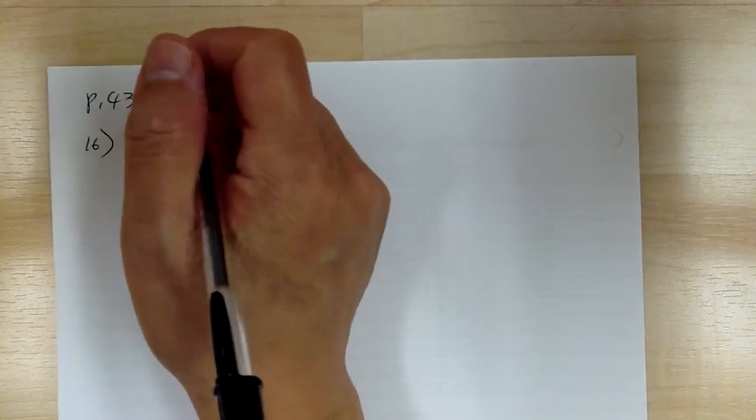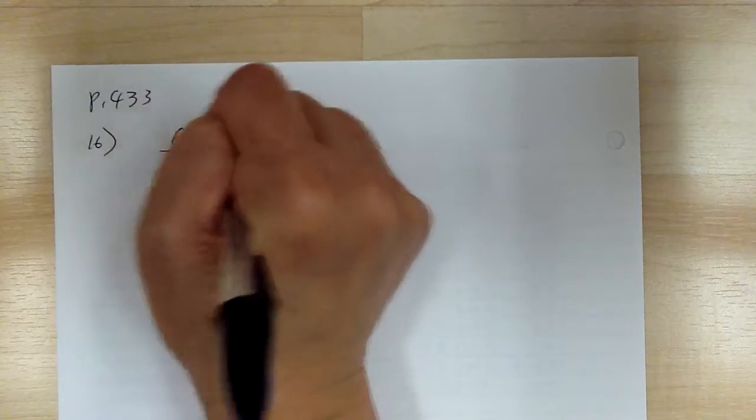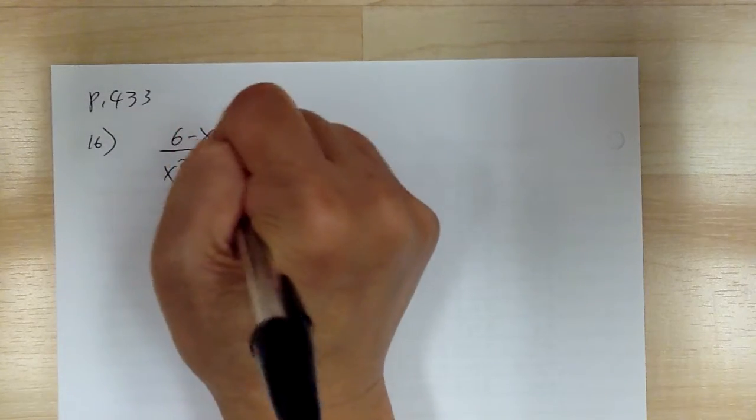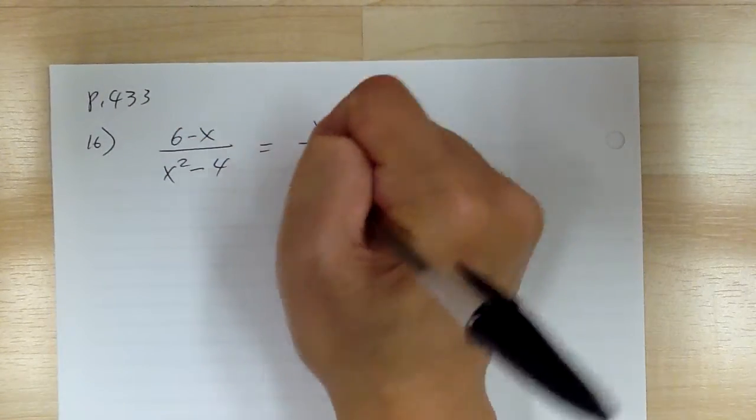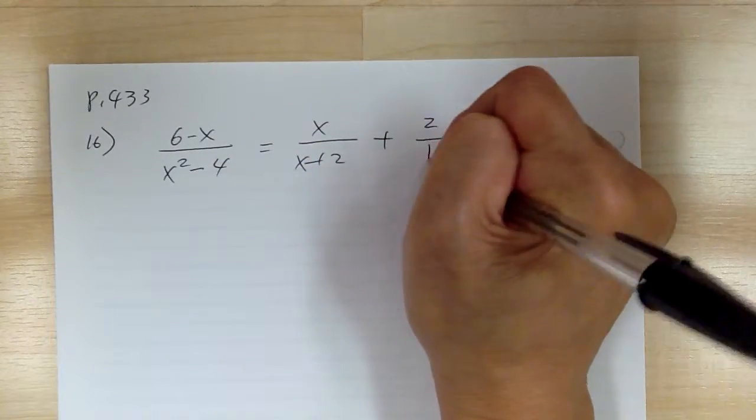Okay, let's go to number 16. 6 minus x over x squared minus 4 equal to x over x plus 2 plus 2. I'm going to put 2 over 1.